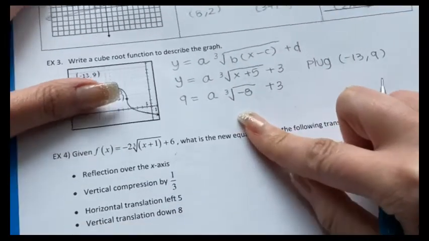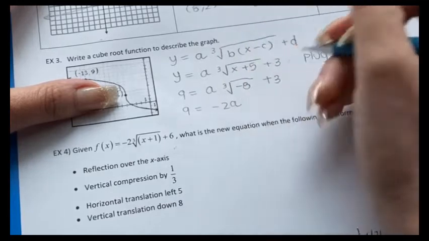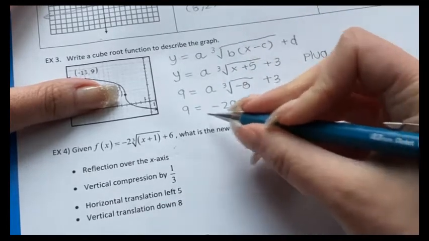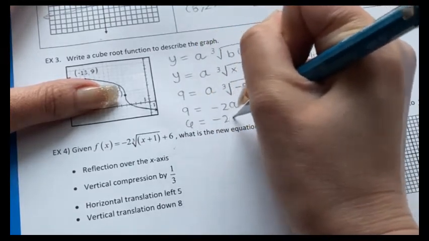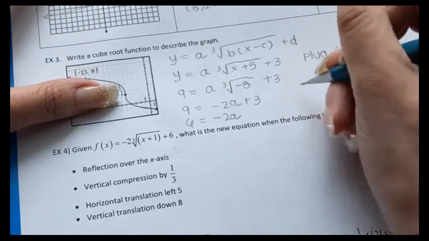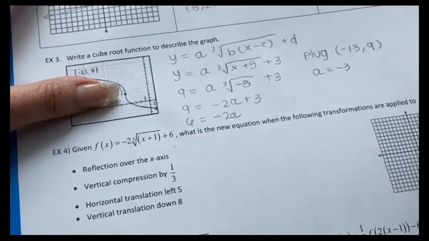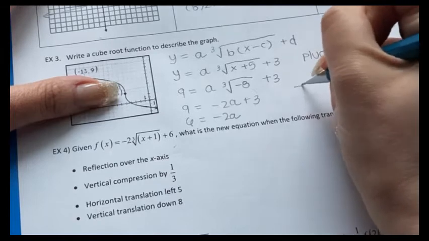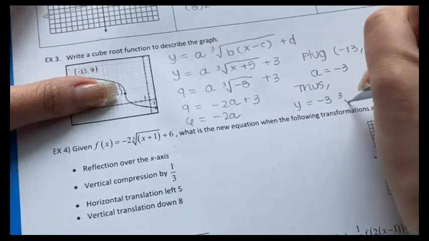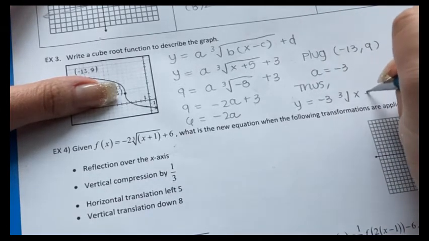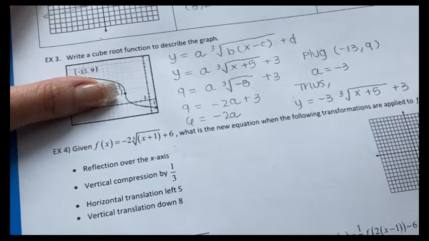So what's the cube root of negative 8? You know that that one is going to be negative 2. Then you have the plus 3 there, which you are going to pass to the other side, making this one a 6. Then we divide both sides by negative 2, so a is going to be negative 3. Therefore your equation is going to look like this: y is equal to negative 3 the cube root of x plus 5 inside the cube root plus 3. And that is it for this problem.